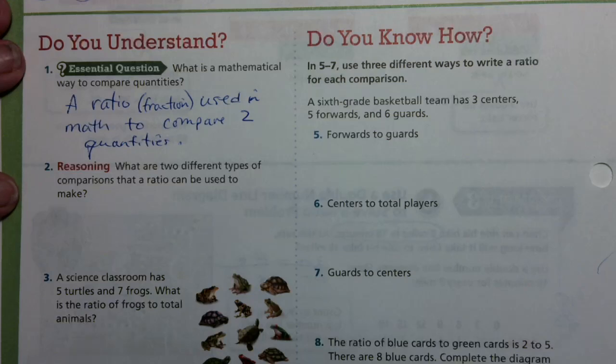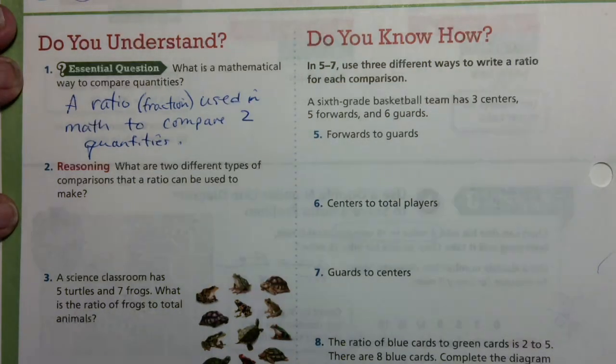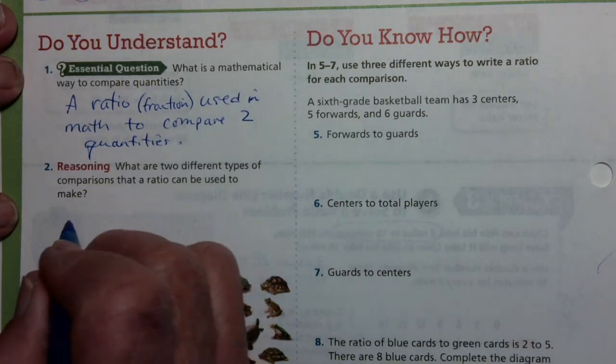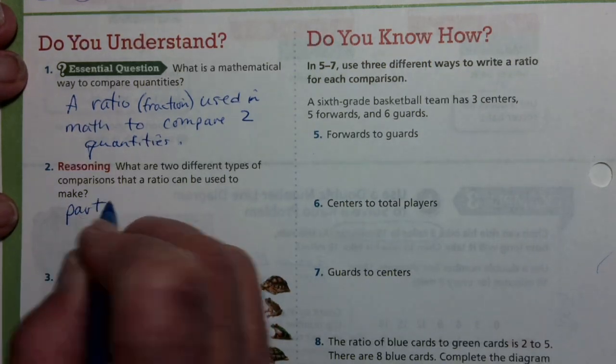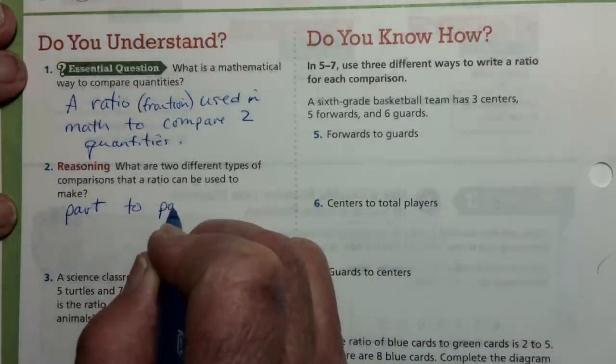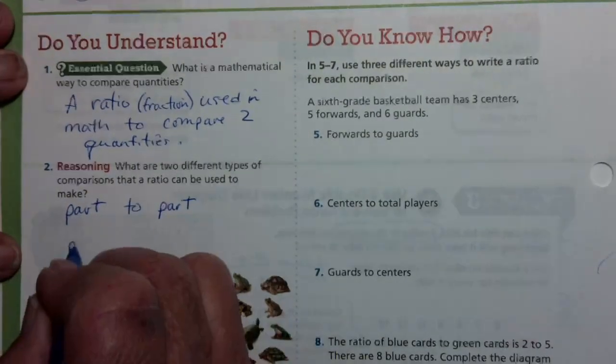Number 2, what are two different types of comparisons that a ratio can be used to make? Well, let's think back to the dogs and the cats example. We did dogs to cats, we did dogs to total, we did cats to total. Okay, so we can do part to part, or we can do part to total.